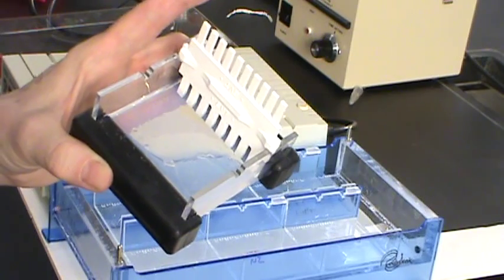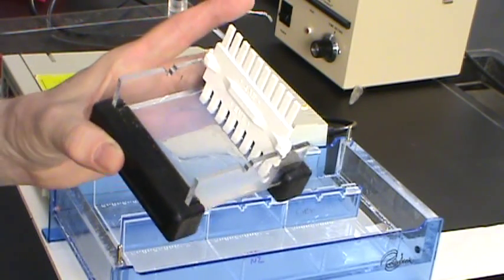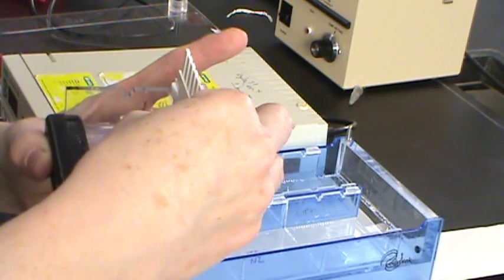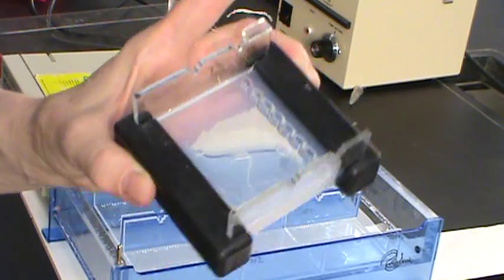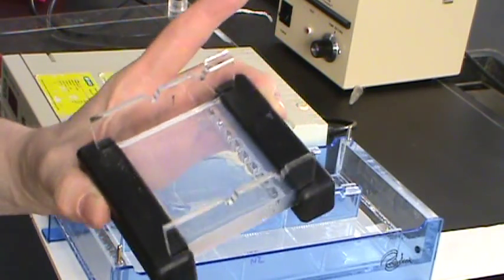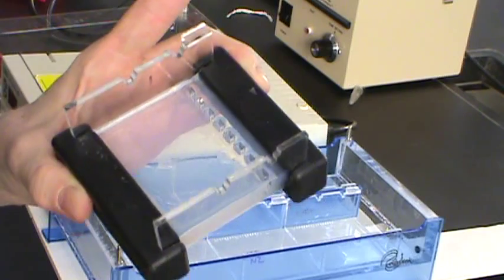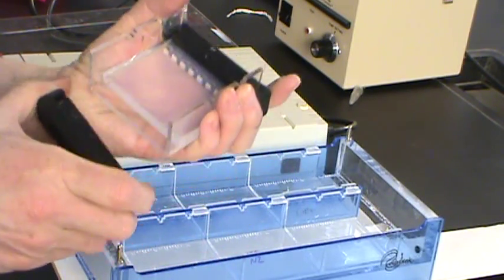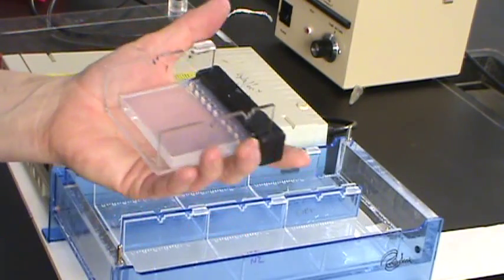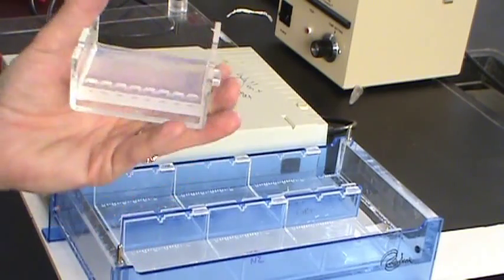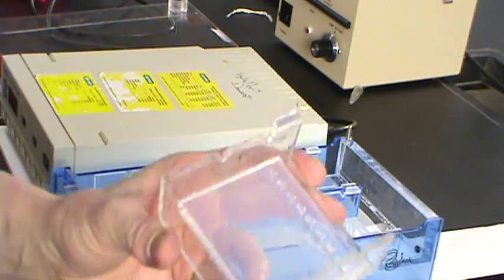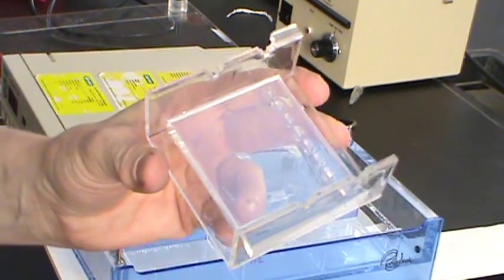If you were pulling these combs out, you would pull them out just straight up and down, because we don't want to break the gel. And we should have lots of nice little 8 little wells across here. The other tricky part is to get these dams off without losing our gel, so we want to take those off carefully. And so we have an agarose gel that looks like this.